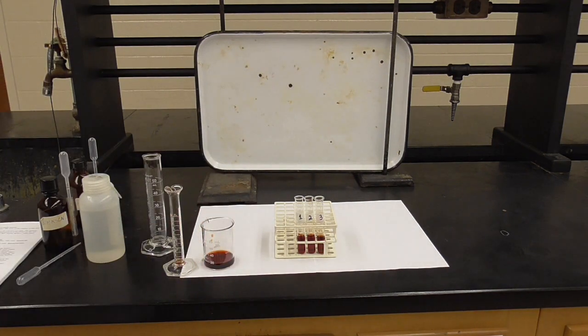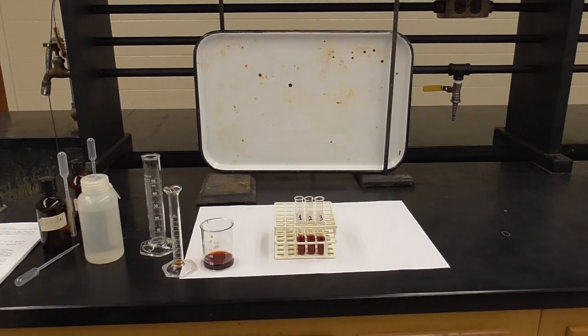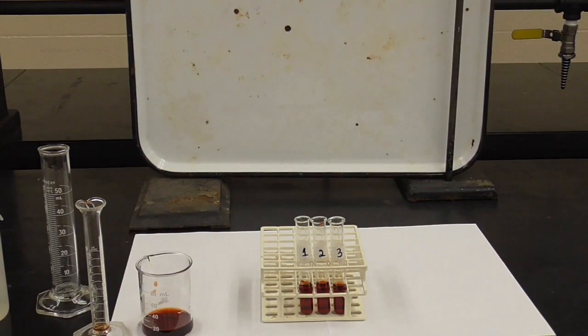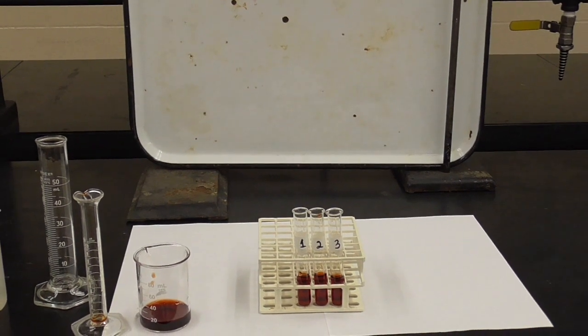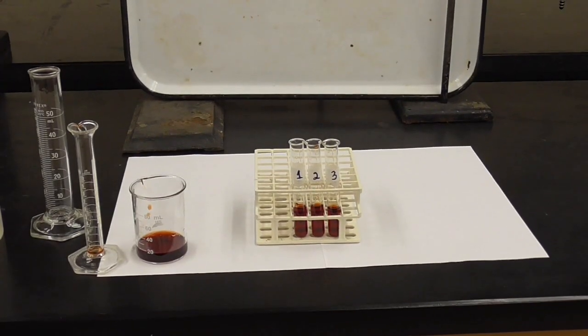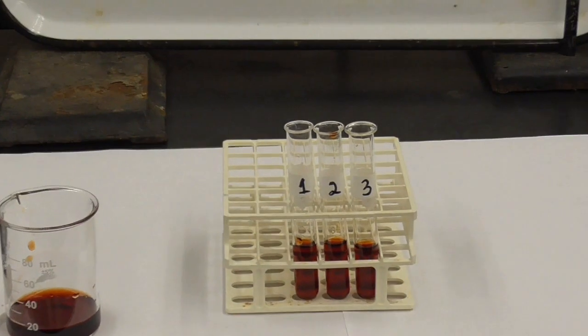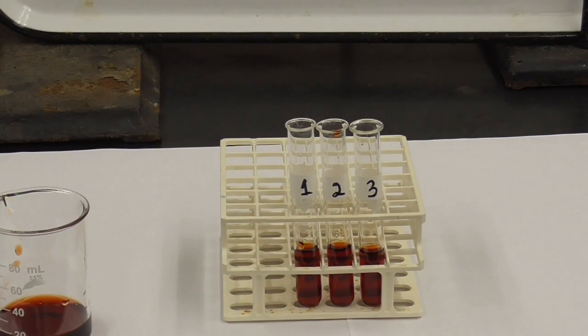So we have 3 milliliters of the solution in each one of those test tubes. Let me zoom in so you can see that.